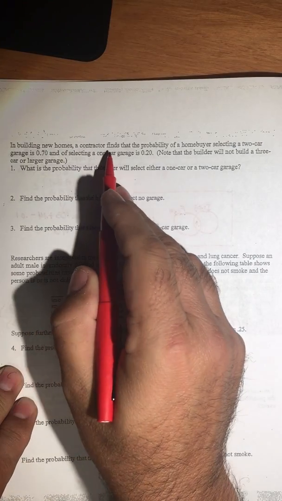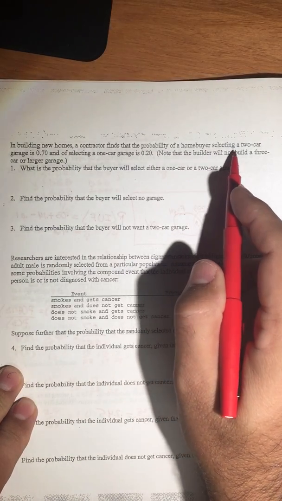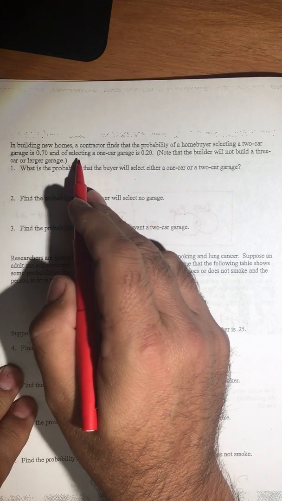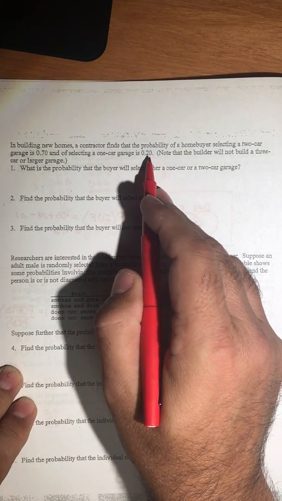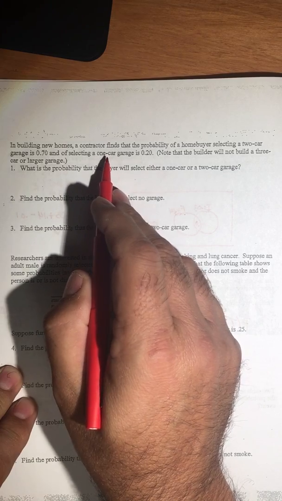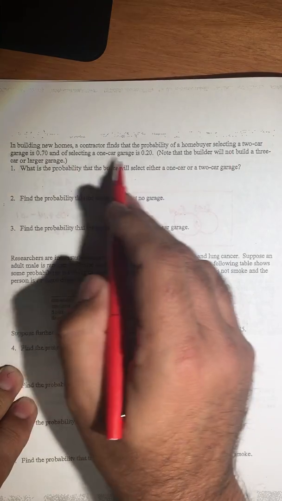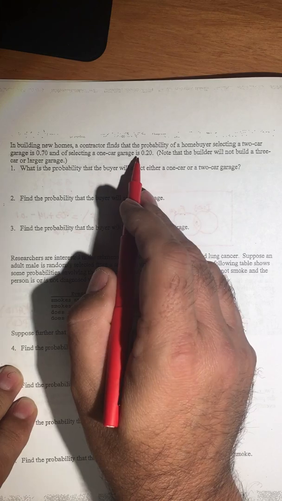In building new homes, a contractor finds that the probability of a home buyer selecting a two-car garage is 70% and selecting a one-car garage is 20%. Now notice you can't have both a one-car and a two-car garage, right? So there's no overlap for this.